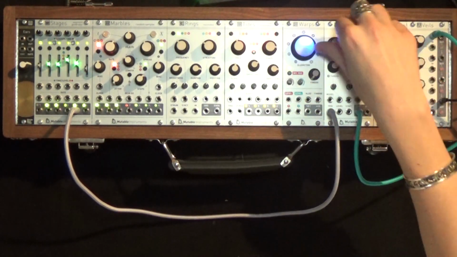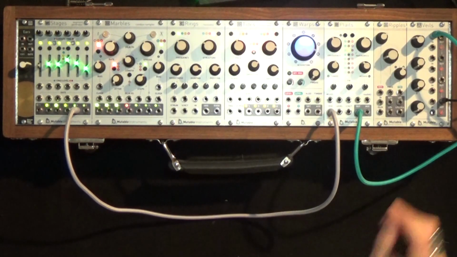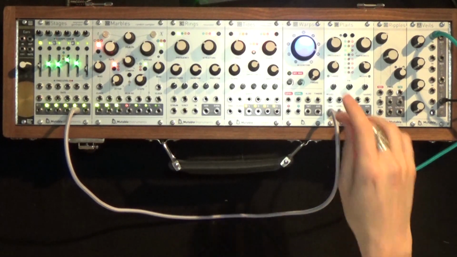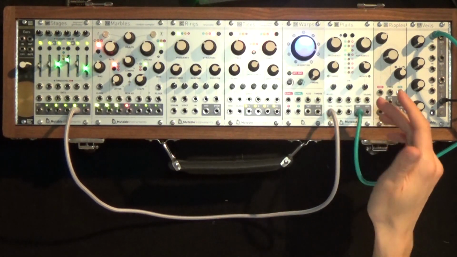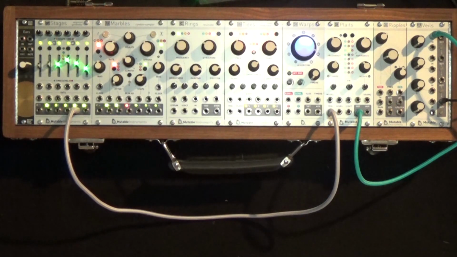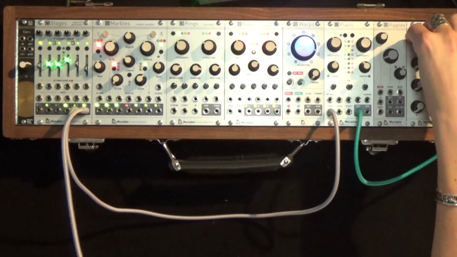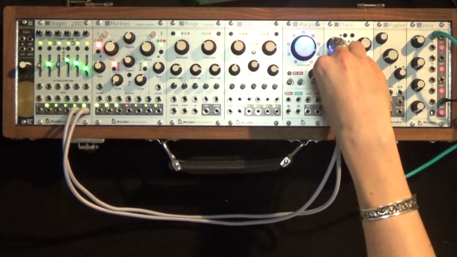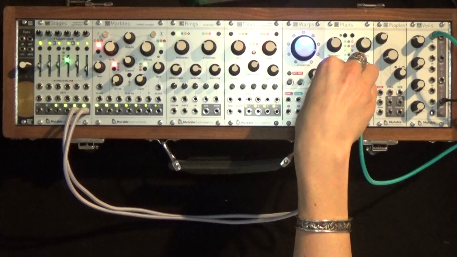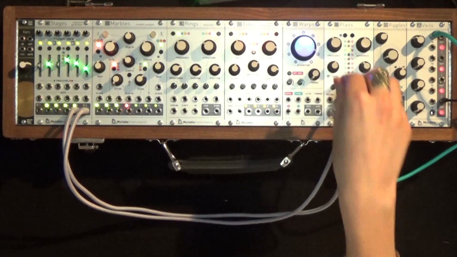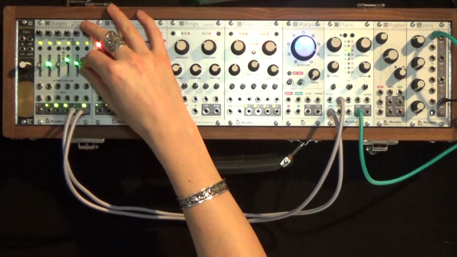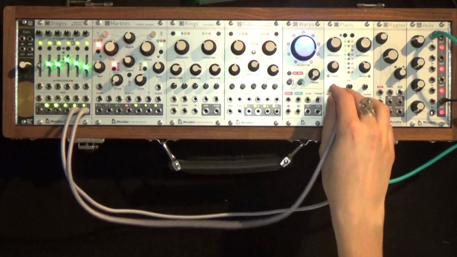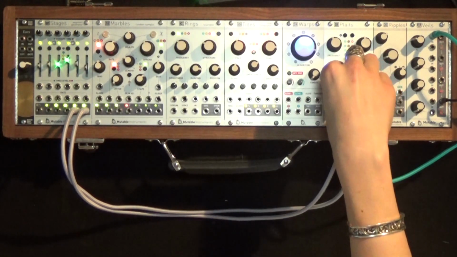A particularity of this module is that it has a built-in envelope generator, which is connected to all the CV inputs in which you don't have anything connected. I will take an example. So, if I patch a CV input there, you will see that I apply an LFO on the FM parameter.